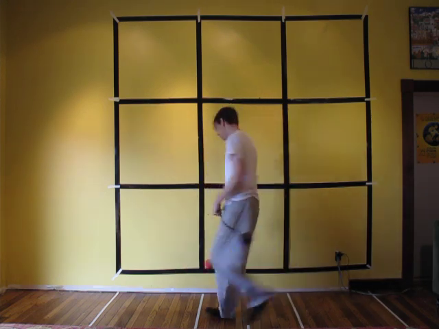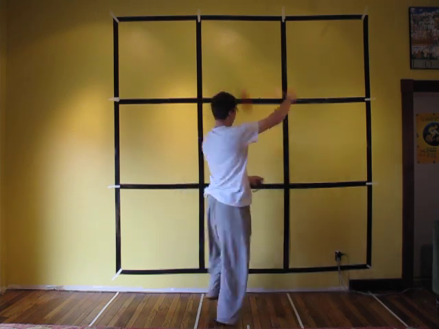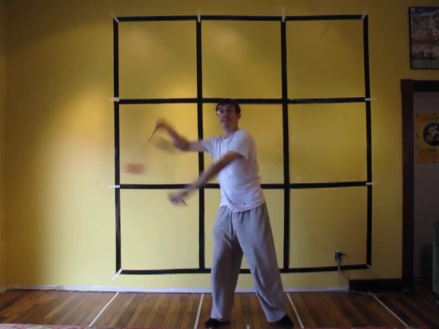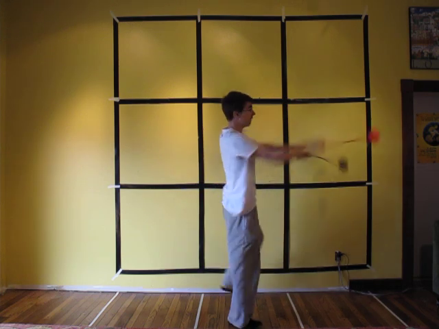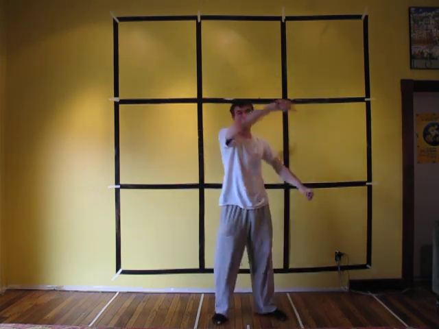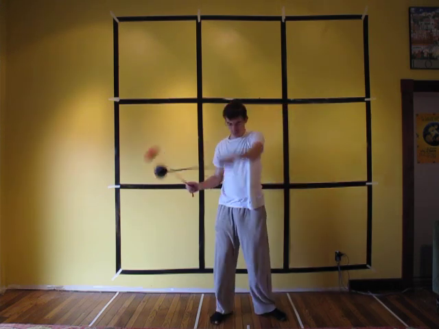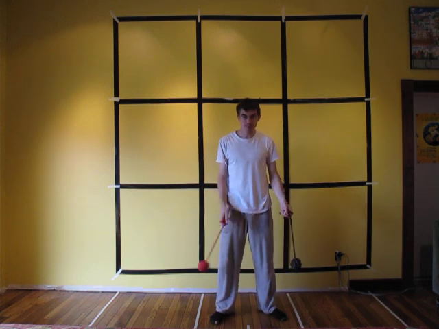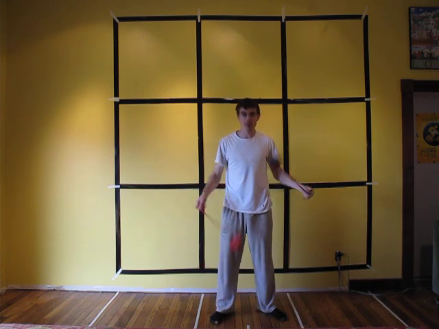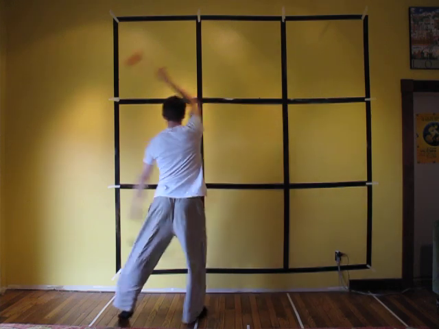Or I can do a U pivot like that. So I don't change mode. I stay right in my square. And that allows me to keep my space modal versus doing something like this.